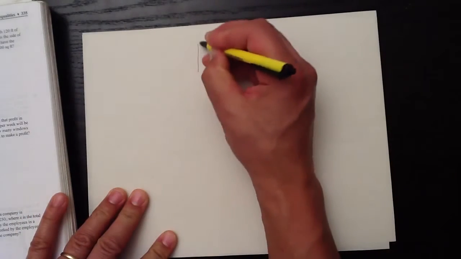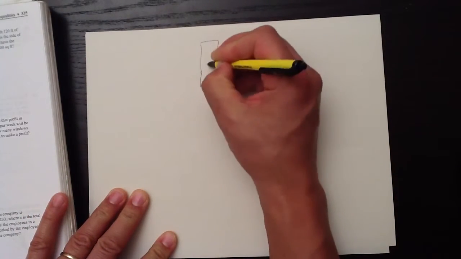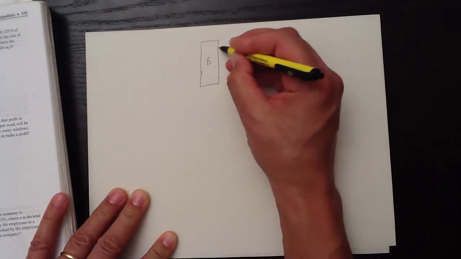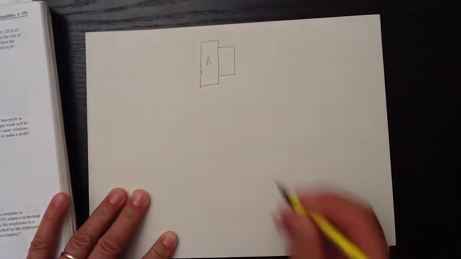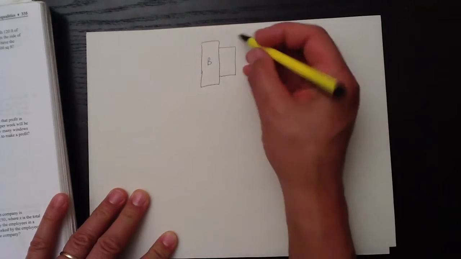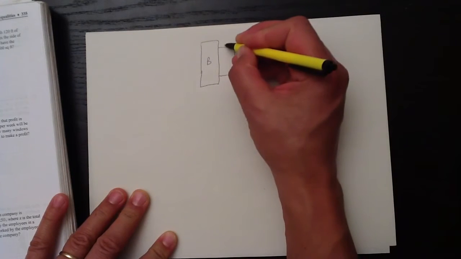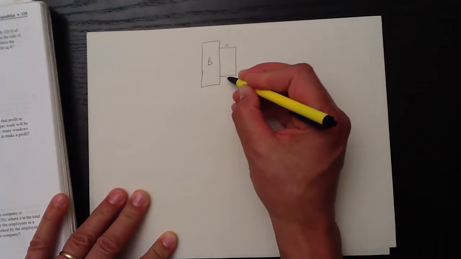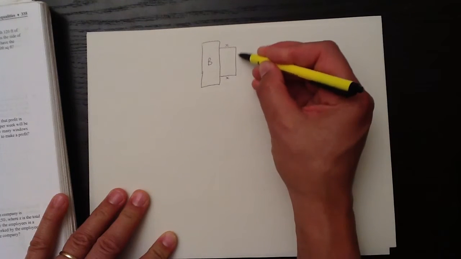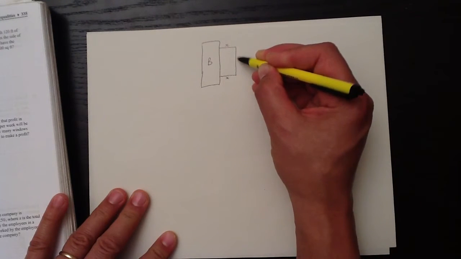So let's draw the barn here. I'll just draw this little barn here, call it B, and there's going to be an enclosure on it that looks like that, and the dog's going to run around inside there. I'm not going to draw the dog. So we have the width that we call x, and this is x here too. And this length here, we have to define it in terms of x.